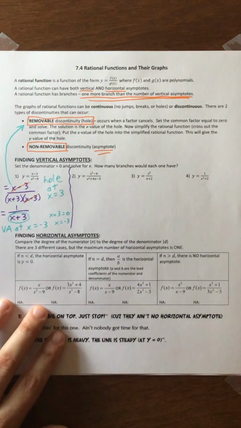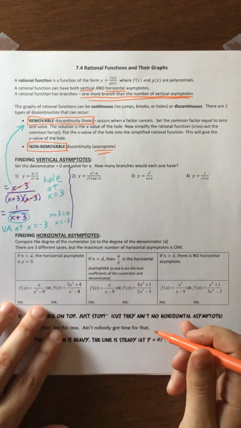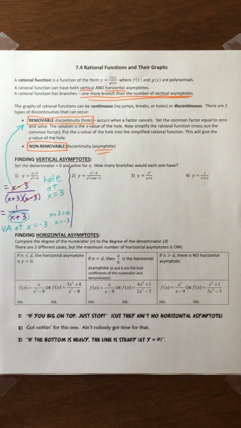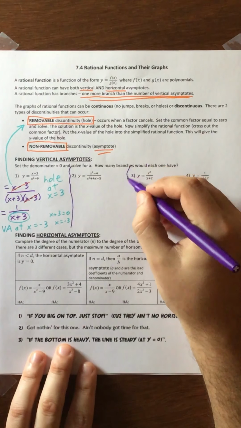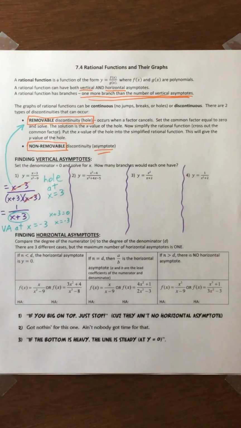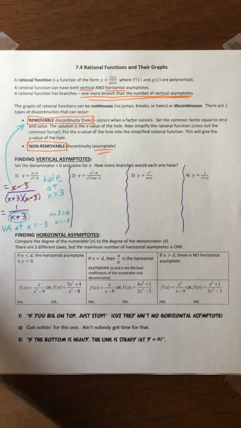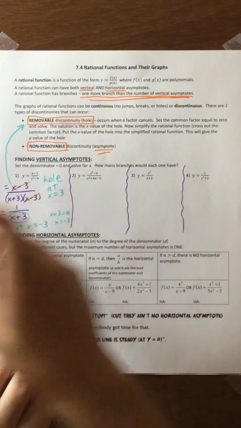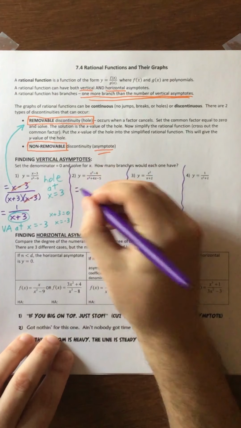All right, you guys try to do these 3 right now. Identify vertical asymptotes or holes, if there are any, by first factoring. Okay, I'm going to do the work here. You don't need to pause the video. You should try to do it on your own, though.